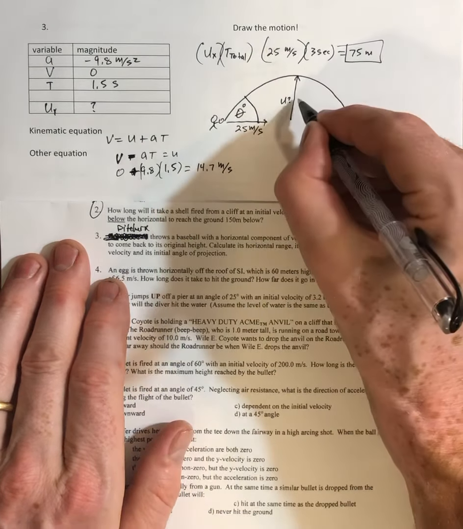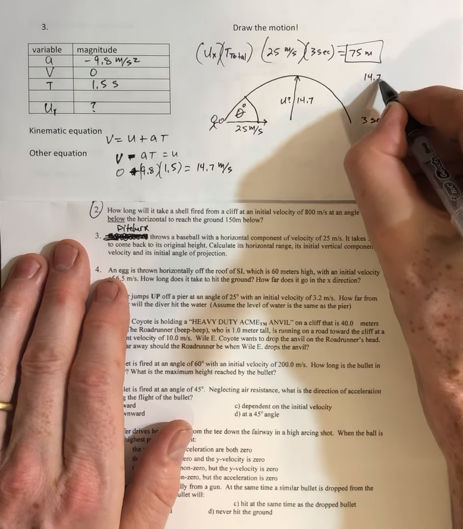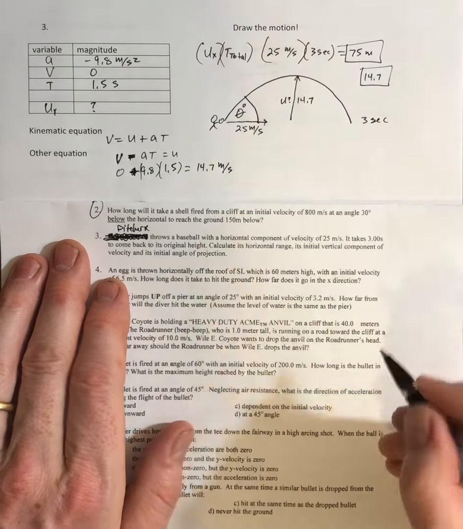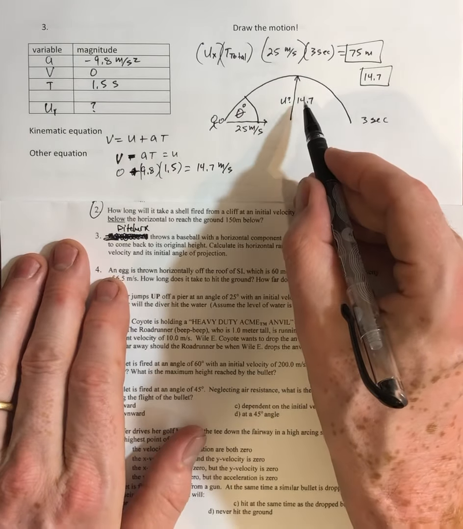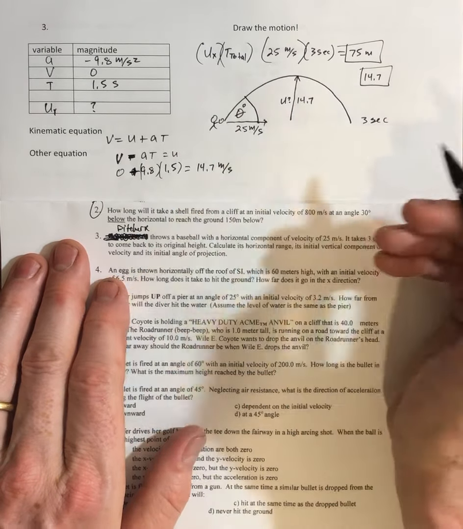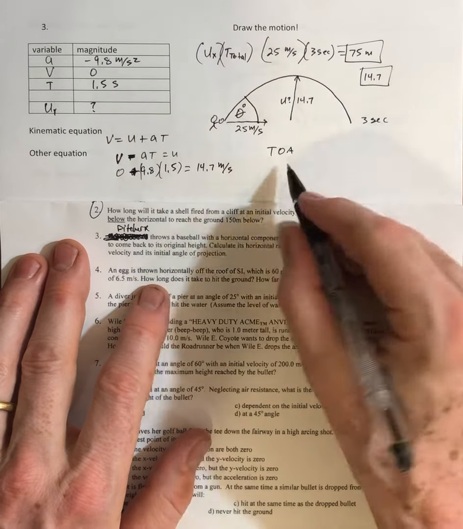All right, so that gives me a u of 14.7, and we should write that down, because that's one of the things being asked. And then finally, I need to know the angle, and since I have opposite and I have adjacent, I can use the TOA part of SOHCAHTOA.